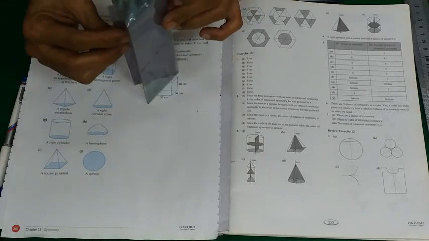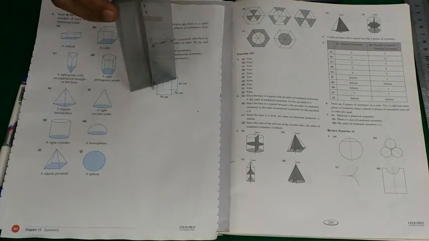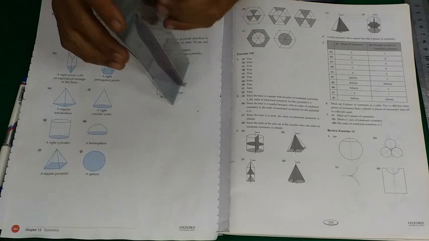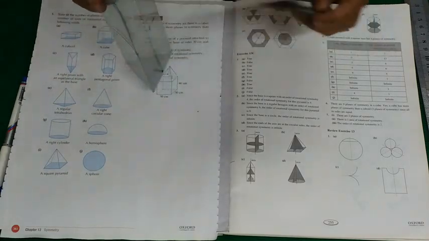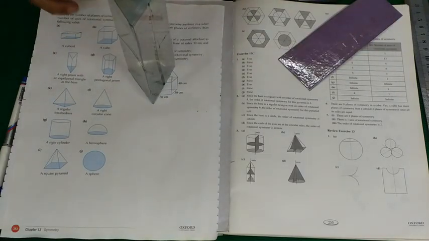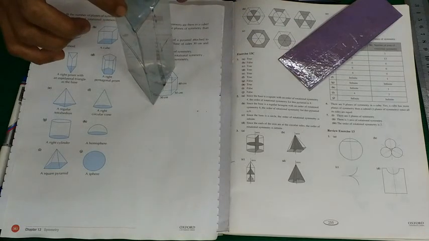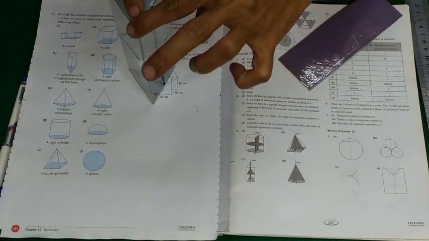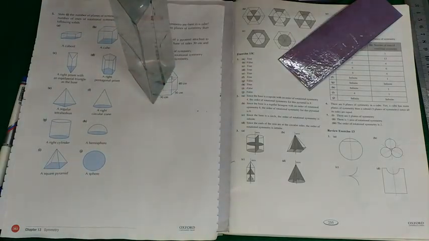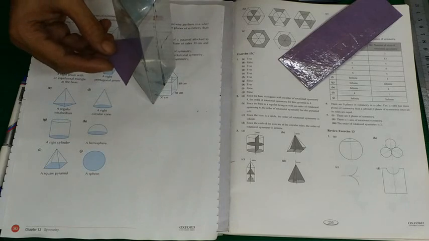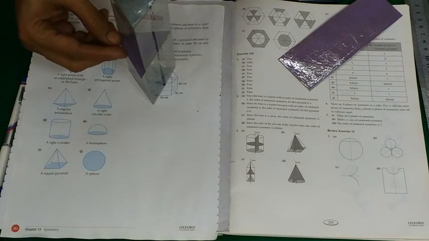This is one. In the same way, one will be in this direction like this, and one more will be in this direction like this, and then these are 3 planes of symmetry, from this vertex to this side, then from this vertex to this side, then from this vertex to this side, and then comes the last one. The last plane of symmetry will be this.